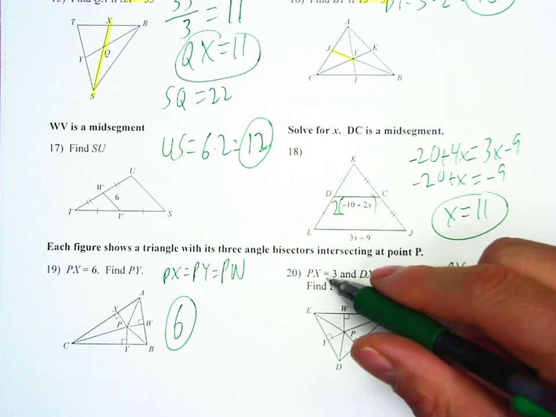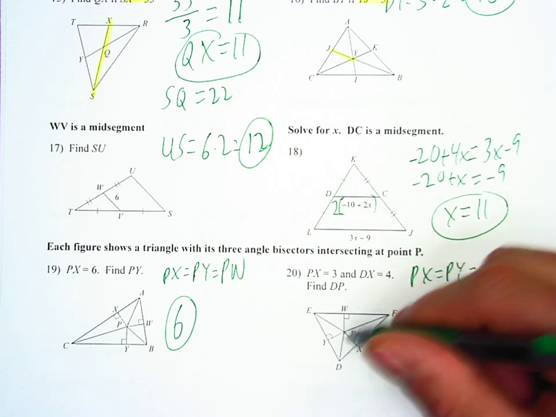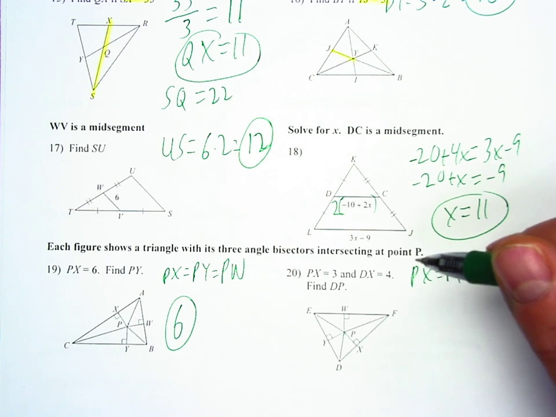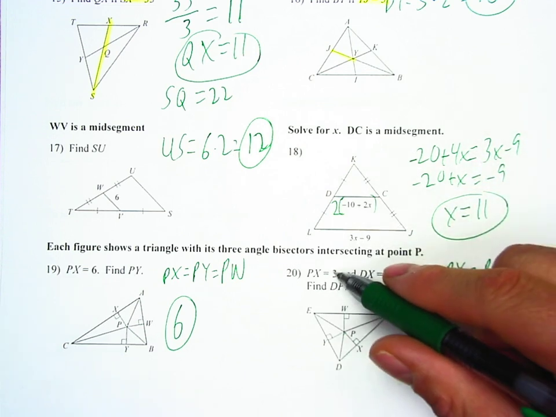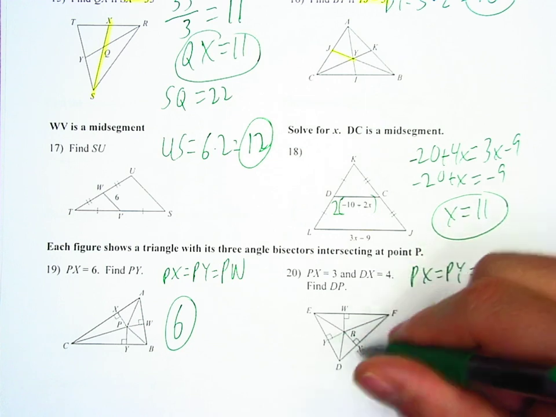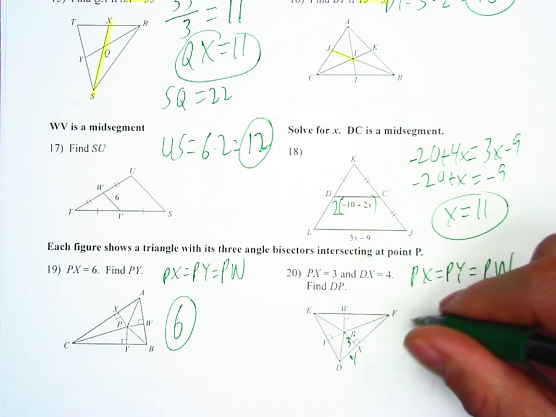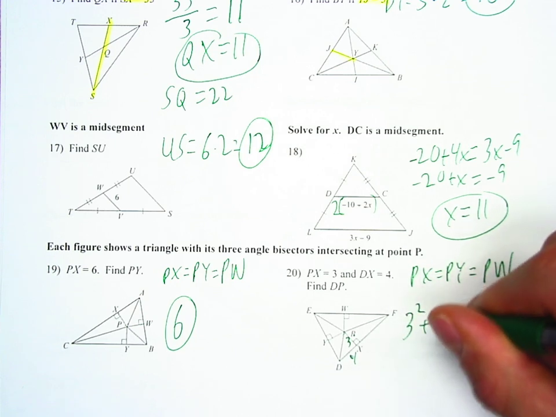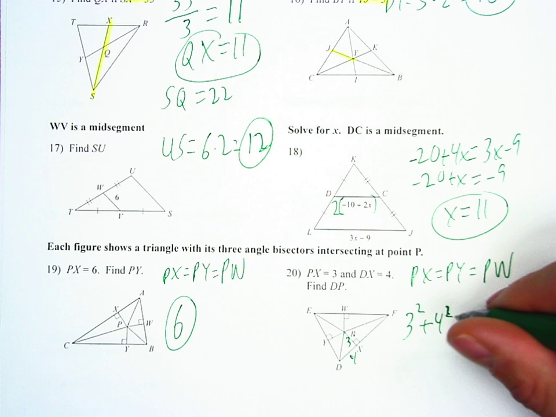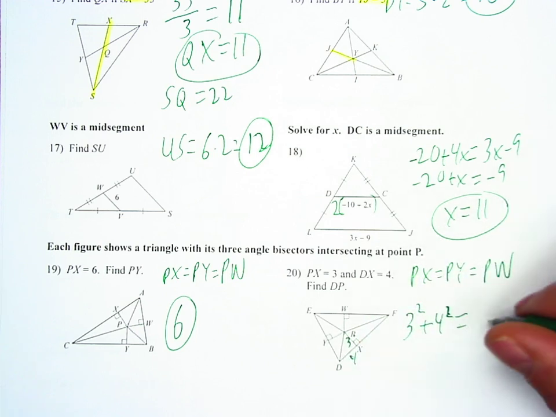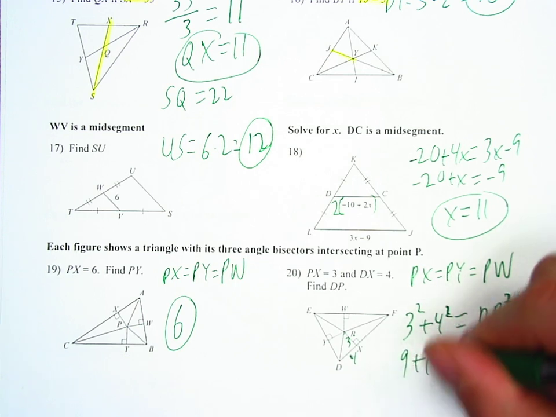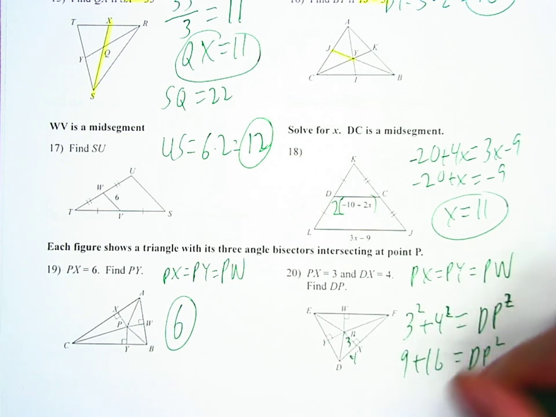But I'm not asking for PX or for PY or PW. I'm asking for DP. So I'm going to actually use the Pythagorean theorem here. So I have PX is 3, and I have DX is 4. So this is 3 and 4. I'll do 3 squared plus 4 squared, the Pythagorean theorem, and that will equal the length from D to P squared. 3 squared and 4 squared is 9 and 16, which makes 25. Therefore, DP is 5.